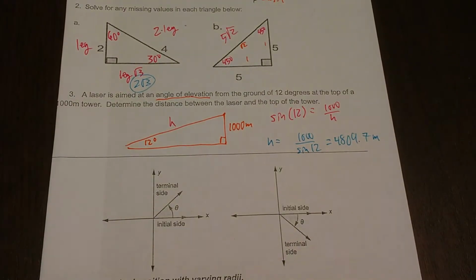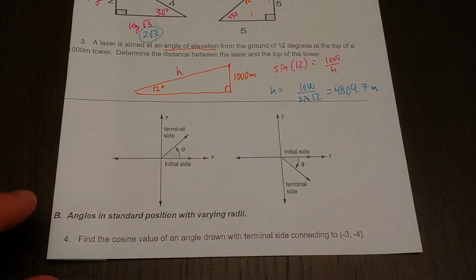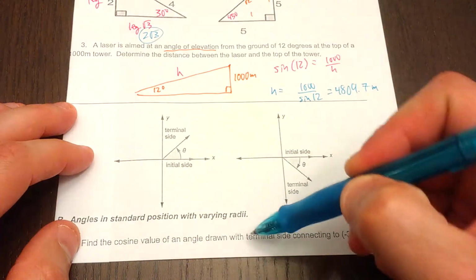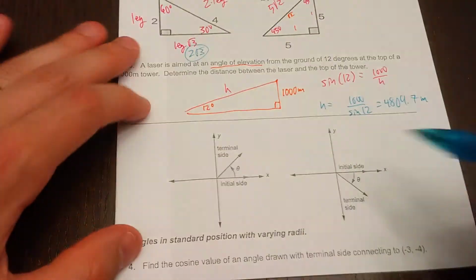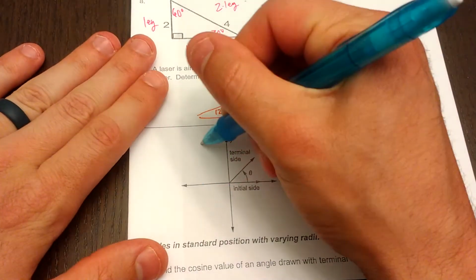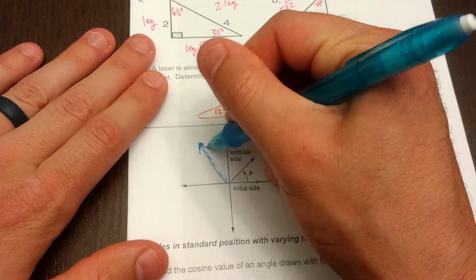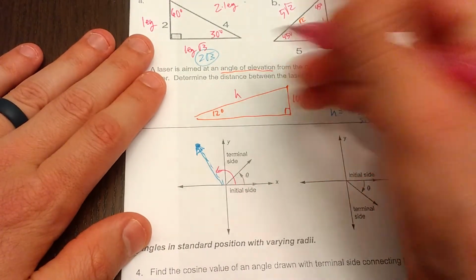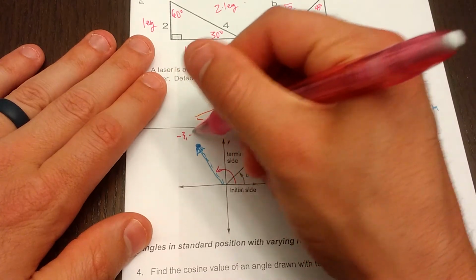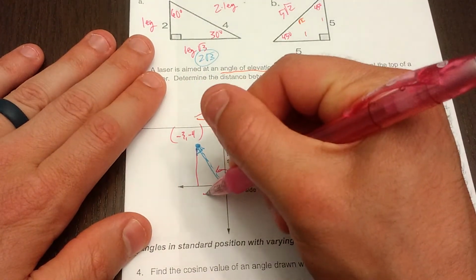All right, so from there, we're looking at drawing angles in standard position and finding the exact values. So find the cosine value of an angle drawn on the terminal side connecting to -3, -4. So I'm just going to do that on this little diagram. -3, -4 is over here in quadrant 2. So we know that's our angle, right? Then, and this is -3, -4. Then, of course, when we label our triangle, we know that's -3.